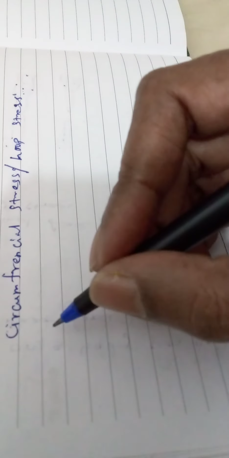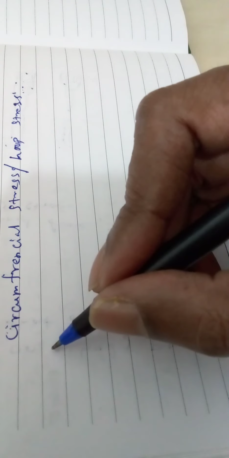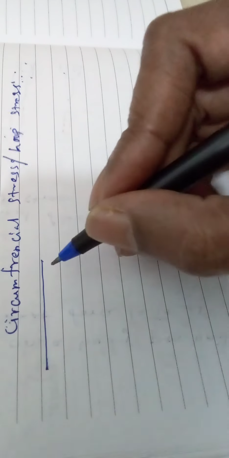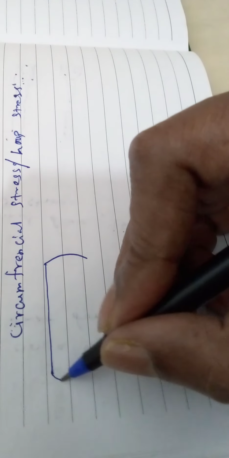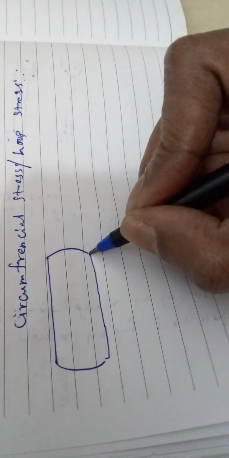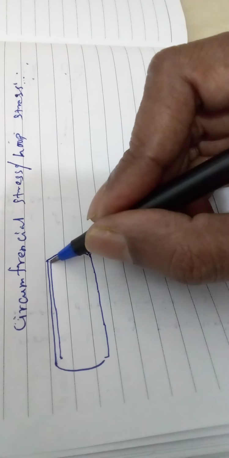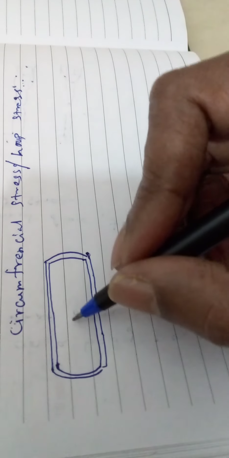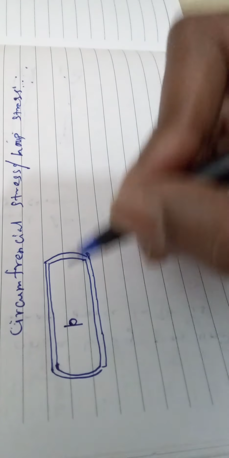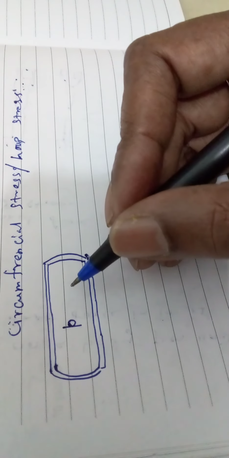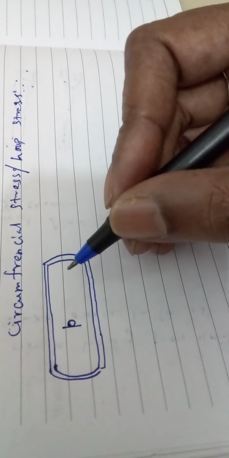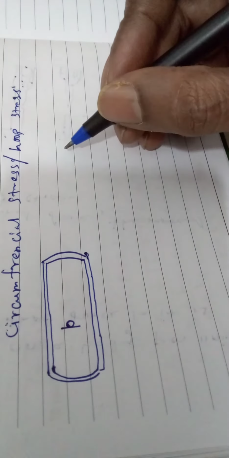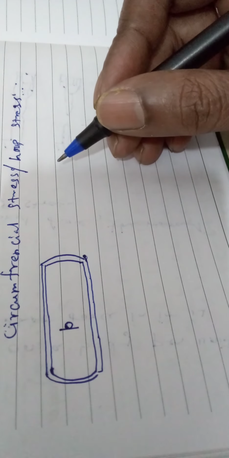What is circumferential stress? Actually, if we consider a cylinder like this, if it contains some gas and the gas pressure is P, the pressure inside the cylinder will fail by tearing off circumferentially and longitudinally.